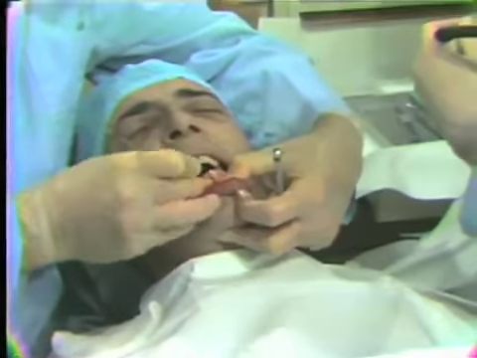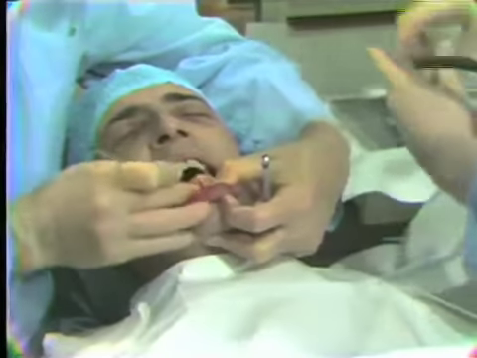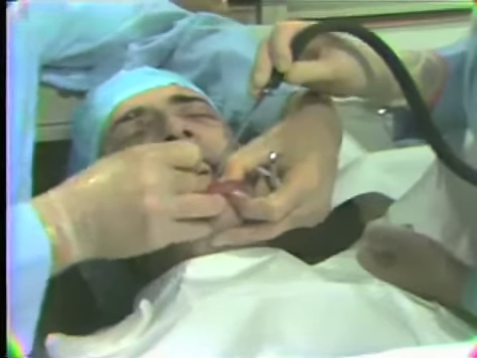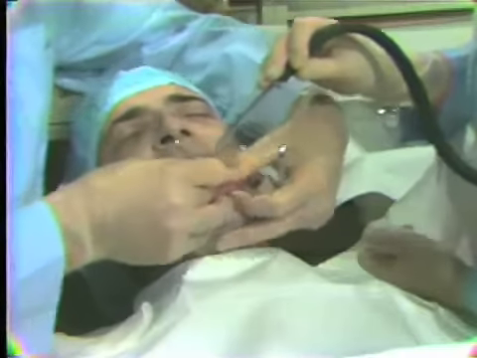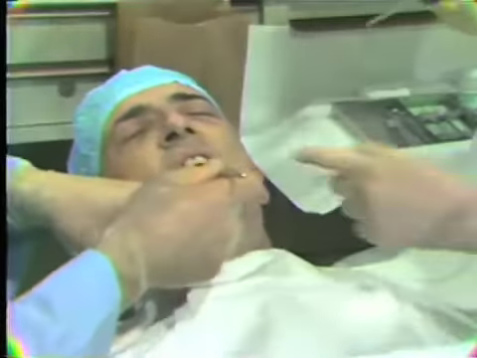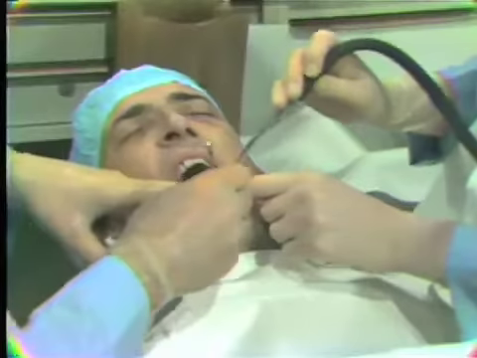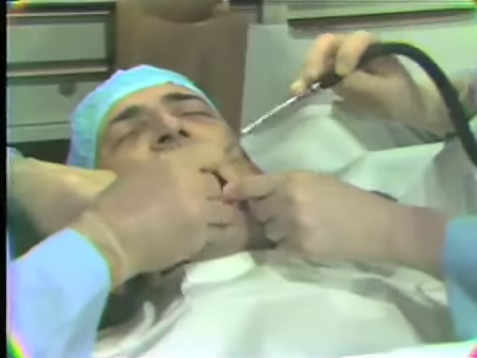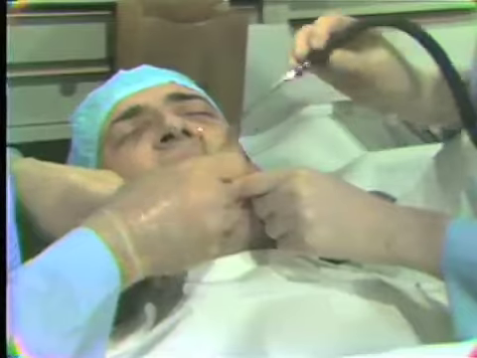There are times when it is also helpful for the assistant to retract the tissues or retract the cheek or the corner of the mouth with her finger so that we have access into areas maybe related to the surgical site. This provides me better visibility into the surgical site.